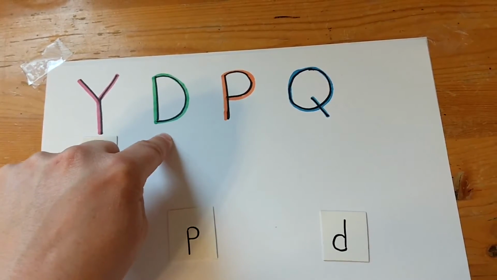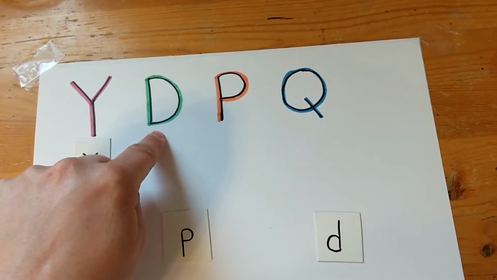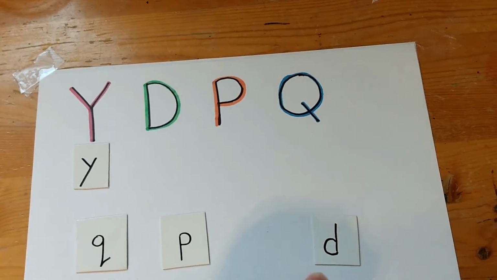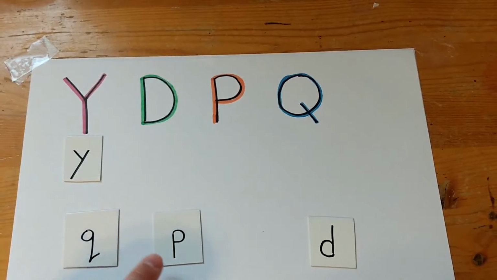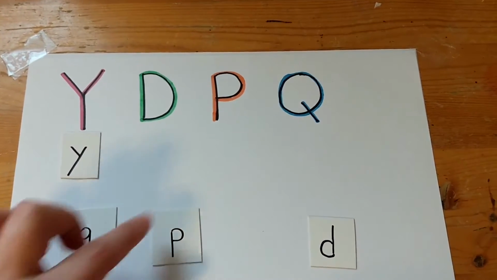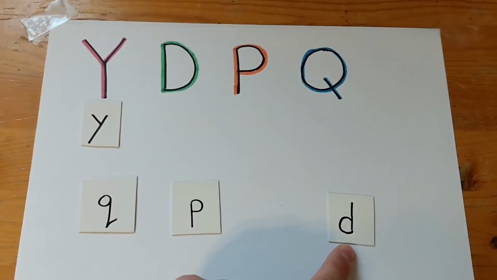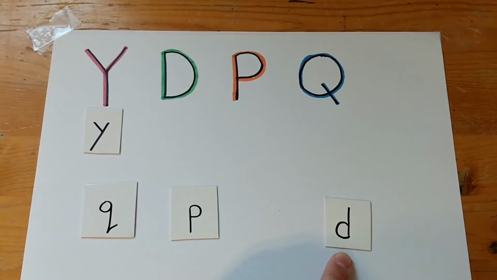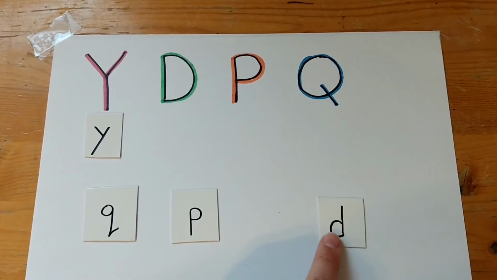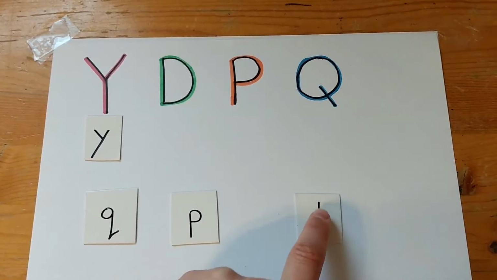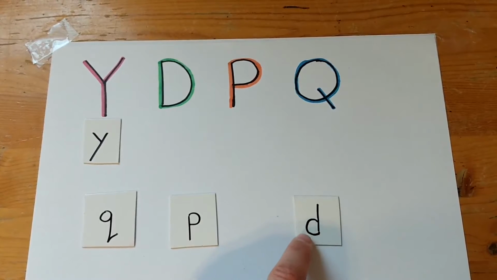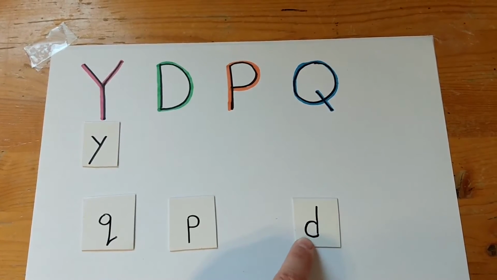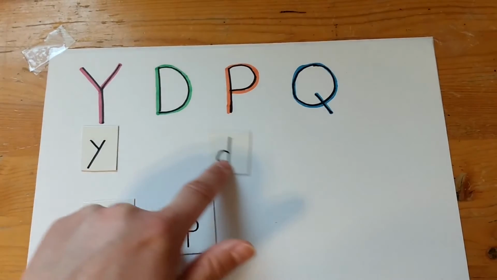Let's find the lowercase d. Now this might be a little bit more tricky because these all kind of look very similar in a lot of ways. Here is the lowercase d, but lowercase p kind of looks almost like lowercase d. But if you'll notice, the lowercase d is a line and the little half circle is on the left-hand side. So we're going to move that up over here.